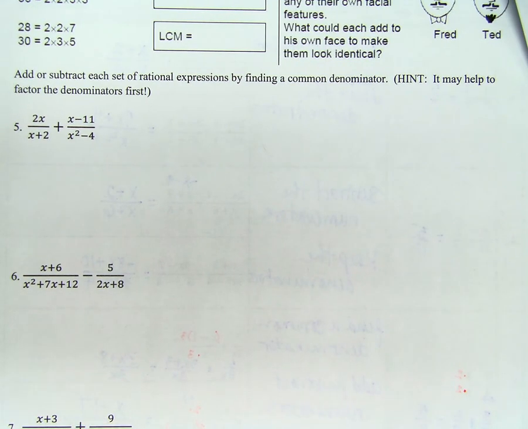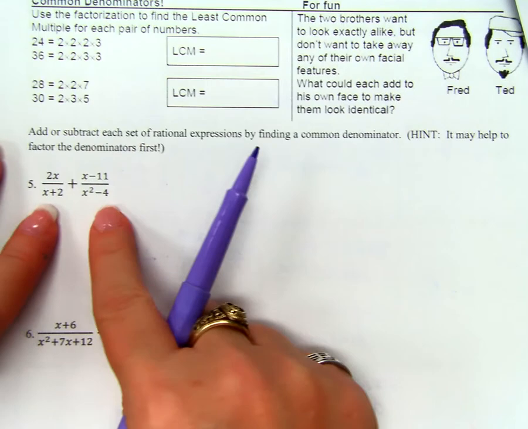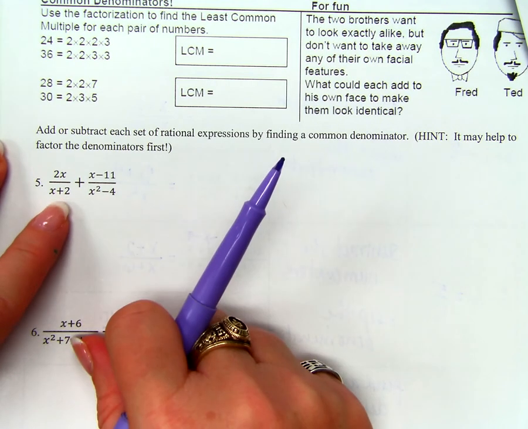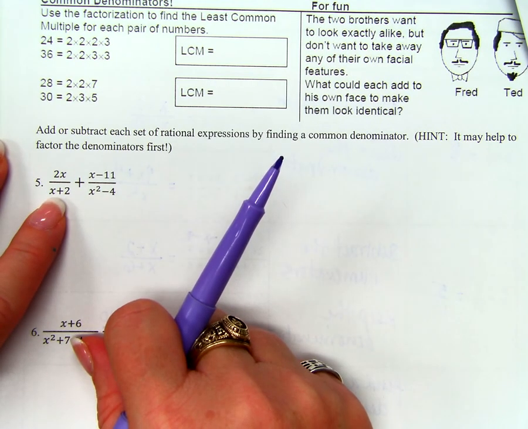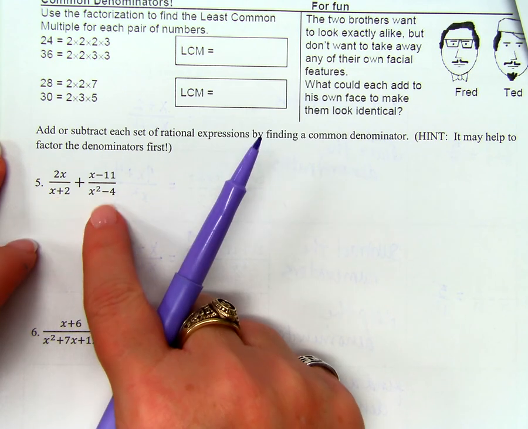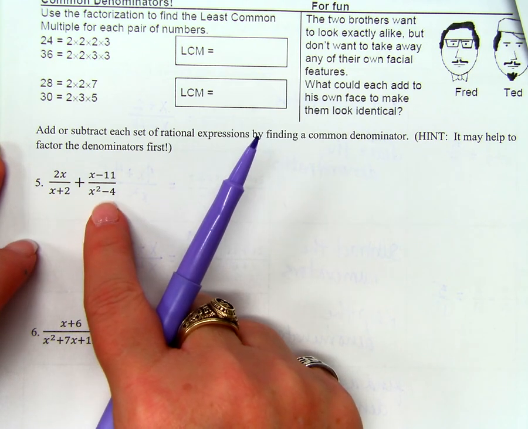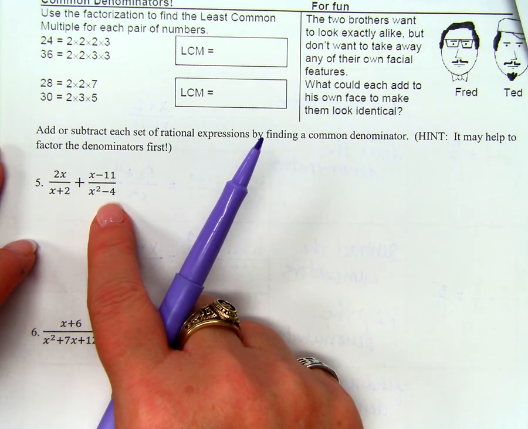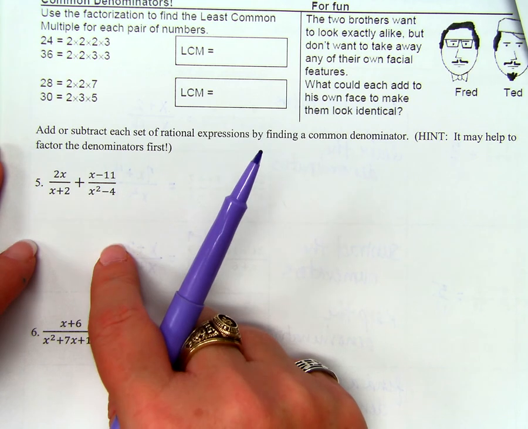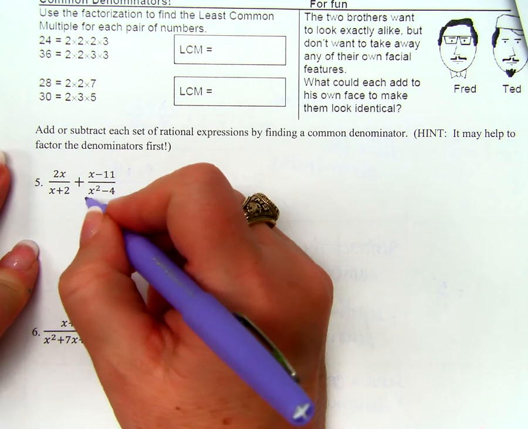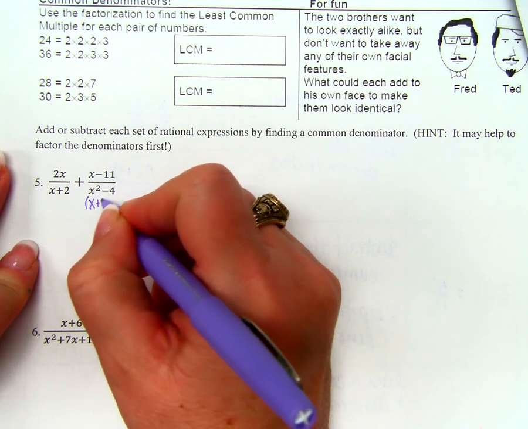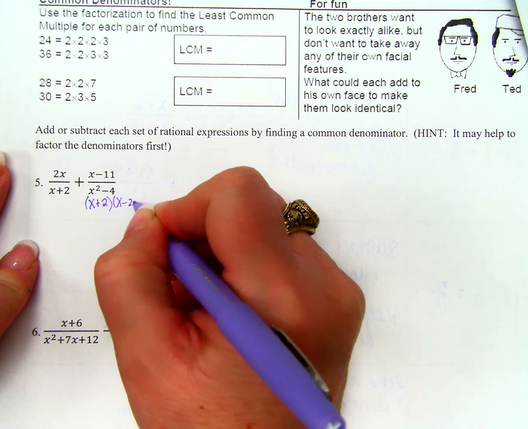Add or subtract each set of rational expressions by finding a common denominator. Hint, it may help to also factor the denominators first. Well, let's try that. Can I factor this denominator? No. Can I factor this denominator? Oh, that's the difference of squares. I sure can. How do I factor the difference of squares? X plus 2 and x minus 2.